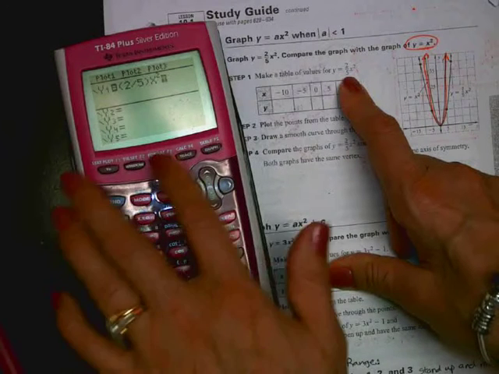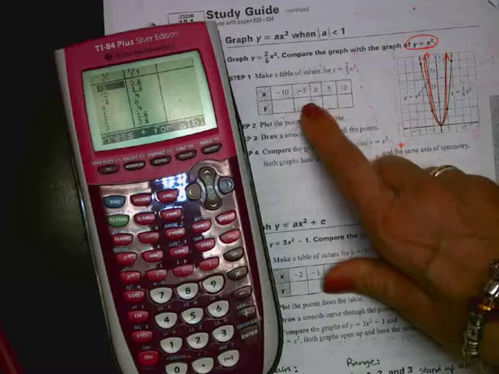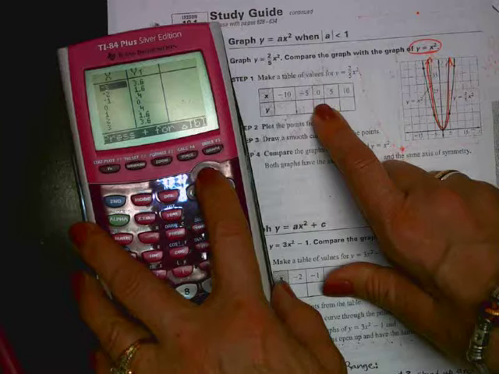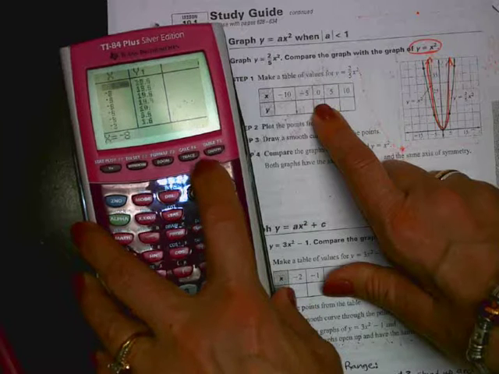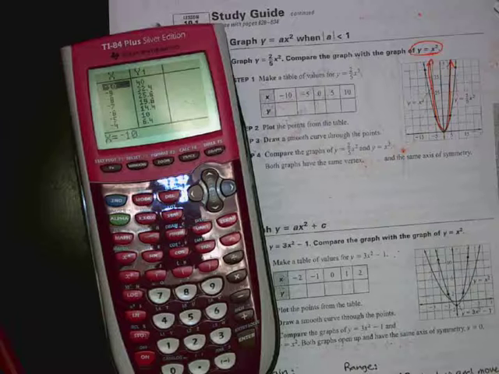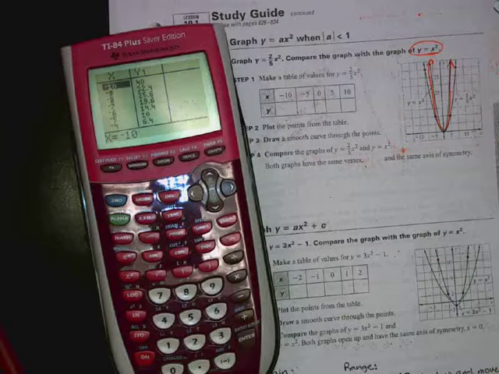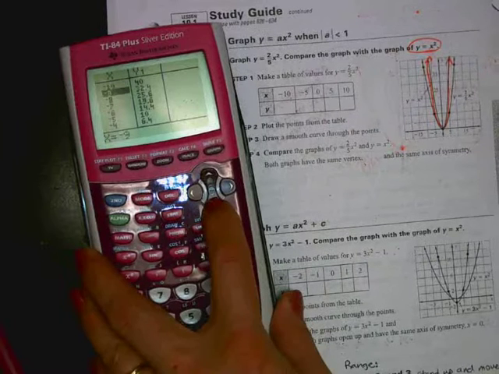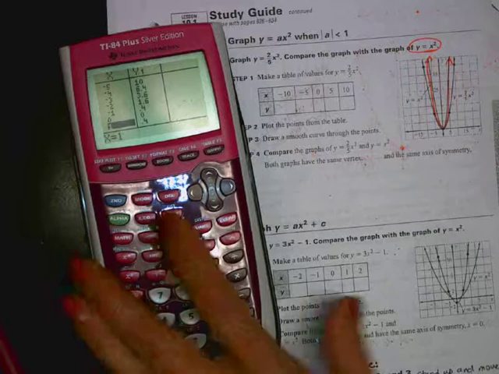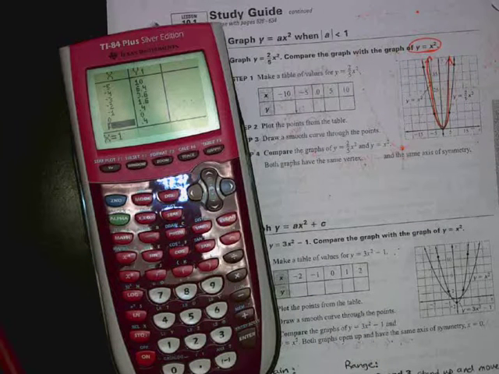Okay, go to the table and fill in your table here. Remember, you can arrow to the values that you need. Now, some people like to be funny with my calculators and have your table start at like 2,321. You don't have to sit there and arrow. You can change the way the table starts. Does anybody have that funkiness on their calculator? No? Okay.